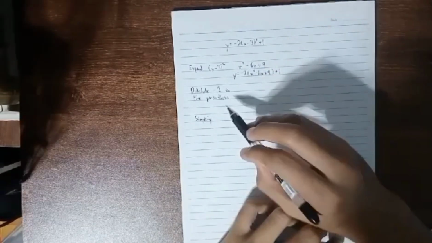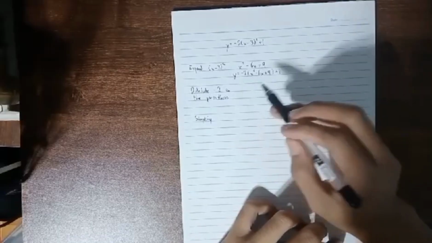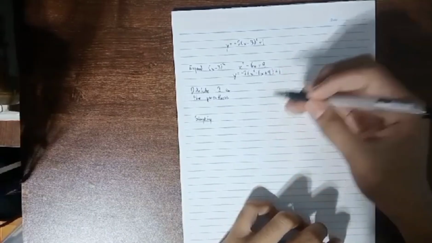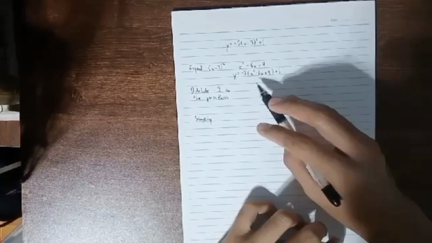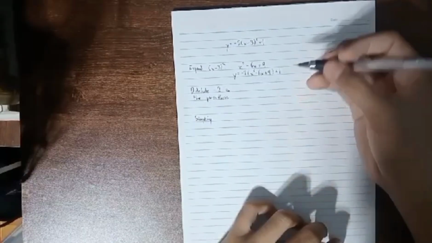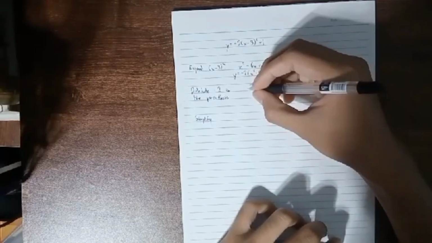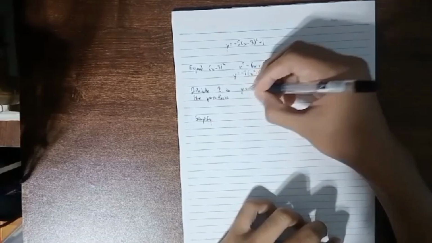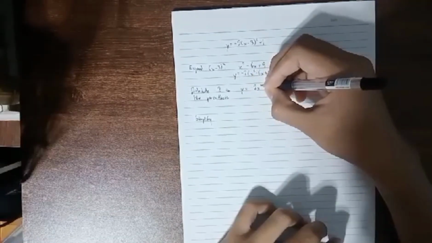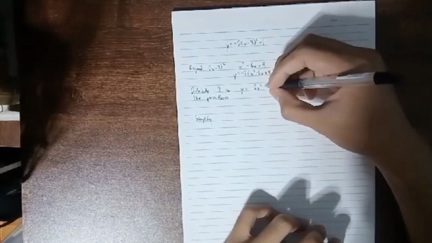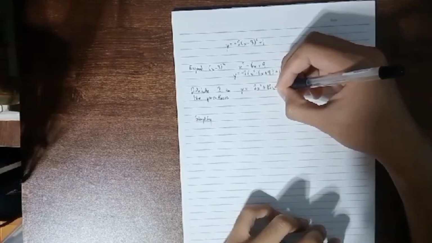In the next step, we are going to distribute negative 2 in this perfect square trinomial. So negative 2 multiplied by x squared is negative 2x squared. Negative 2 multiplied by negative 6x is equal to positive 12x.